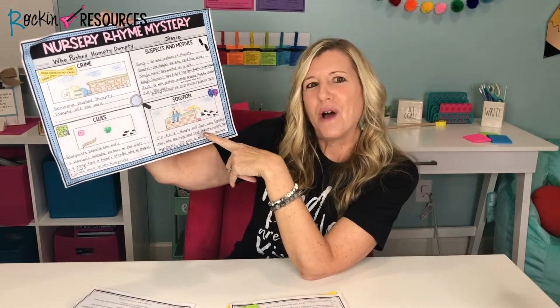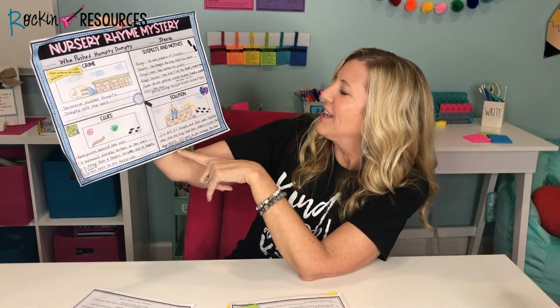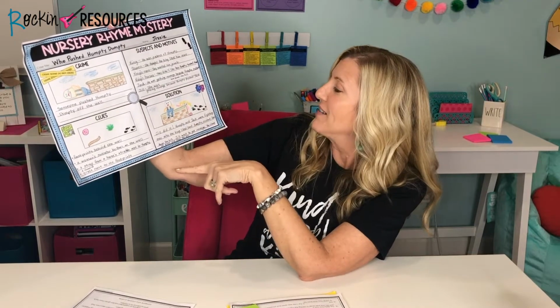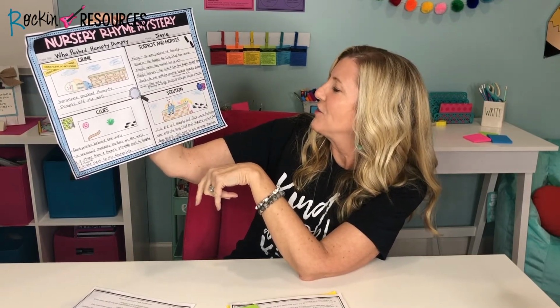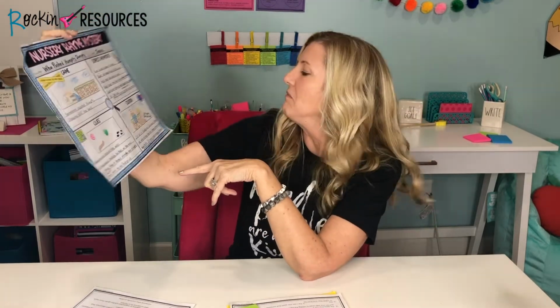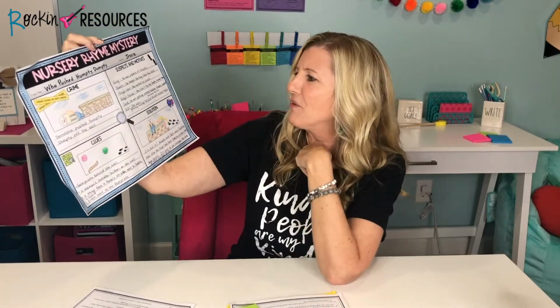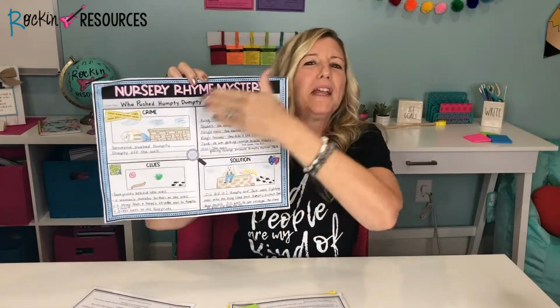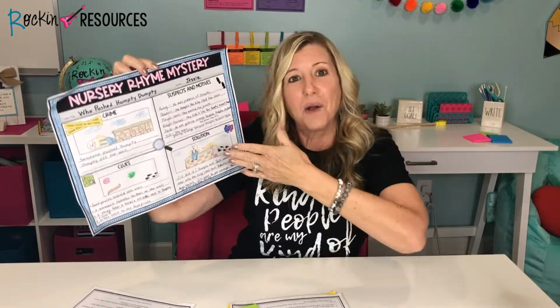The solution was Jill did it. Humpty and Jack were fighting over who the king liked best. Humpty pushed Jack down the hill. Jill went to get revenge. The clump of grass was from the hill. Jack and Jill fell down the hill. The clump of grass was from that. So the students are being creative and coming up with their own nursery rhyme mystery with the nursery rhymes. So this is super fun.